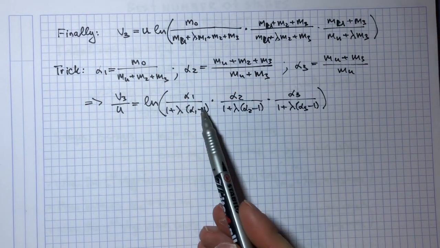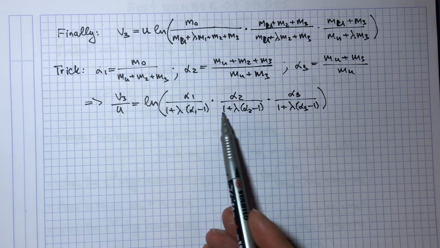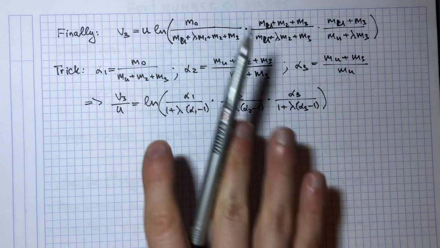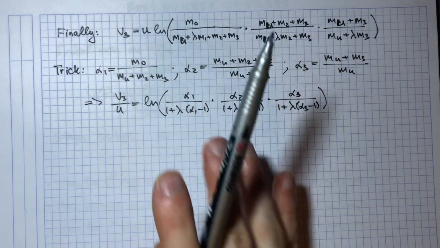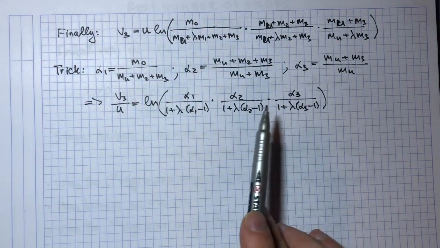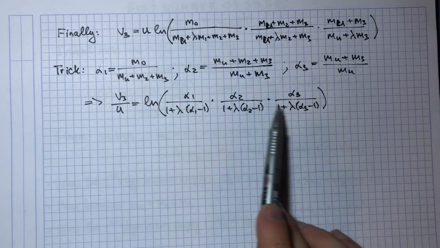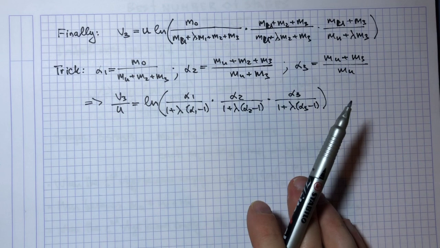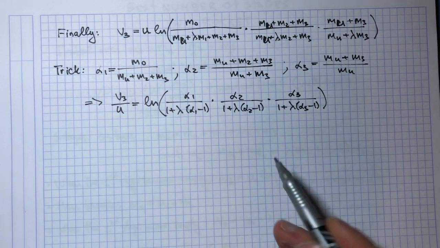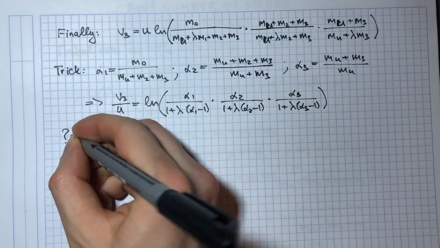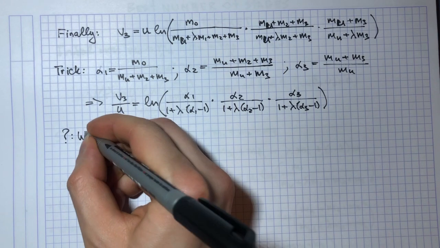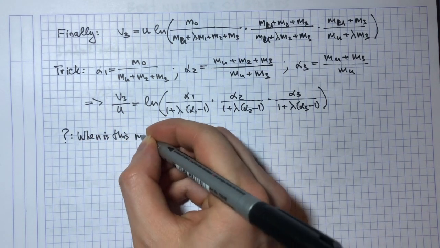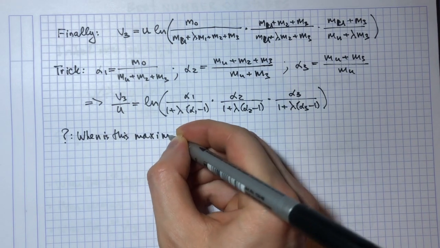So this is nice because now you can see that these three multiples are symmetric. So if we replace alpha 1 and alpha 2 with alpha 3 or whatever, then the total value of this product will not change. So the question is, when is this maximized?